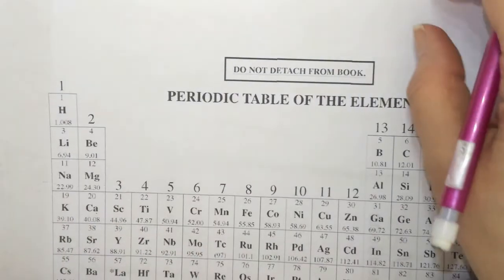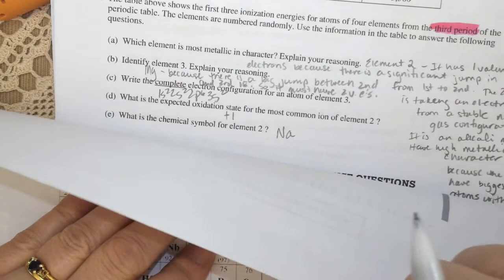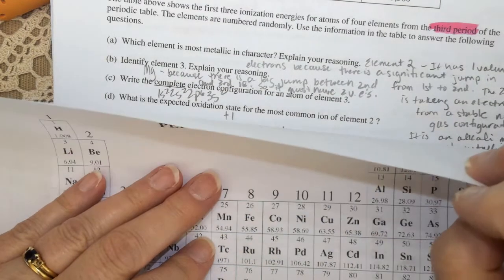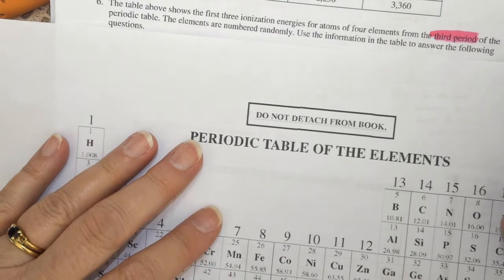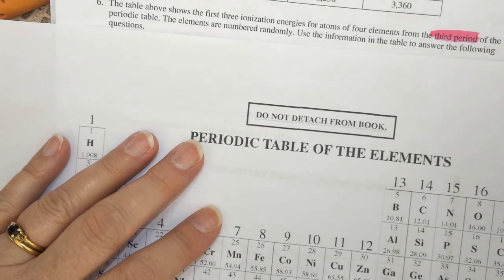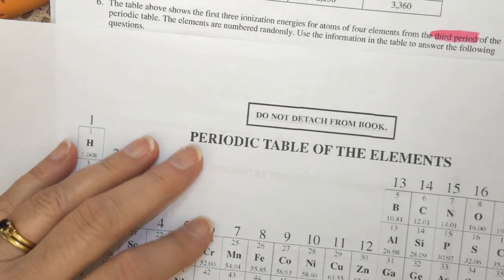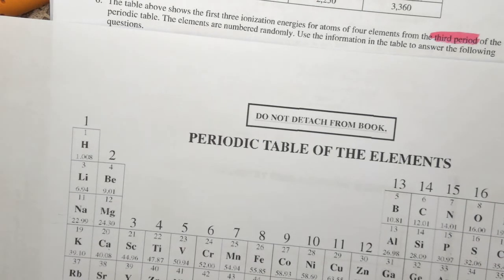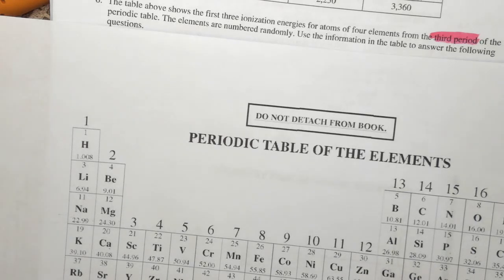Which one has the most metallic character? So what's metallic character? Well, it's going to act most like a metal. How do metals act? Chemically. Like when we're talking about metallic character, how they react, how they act chemically.